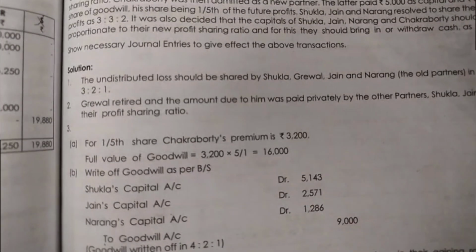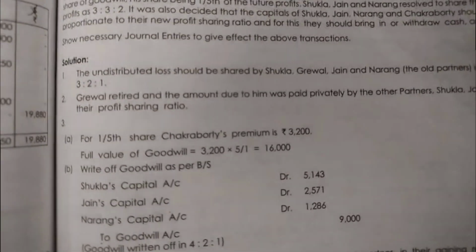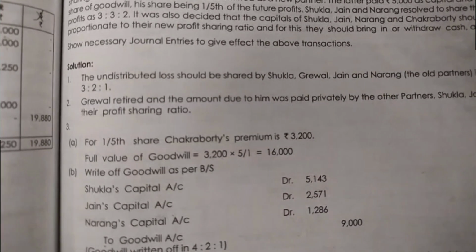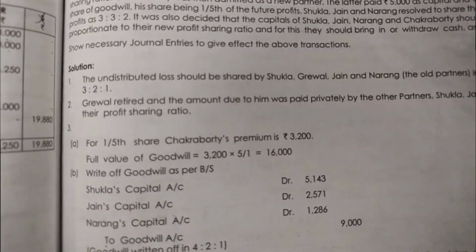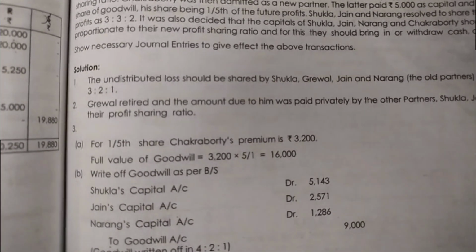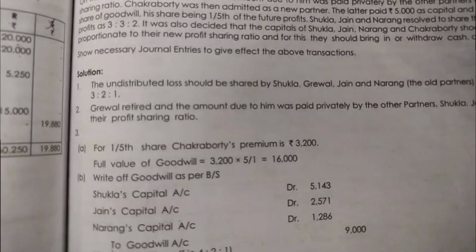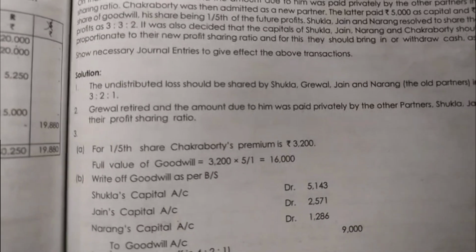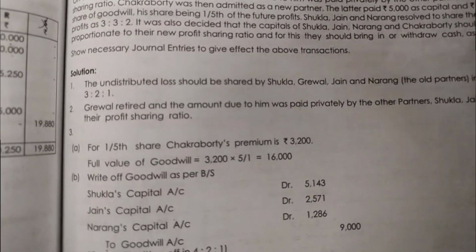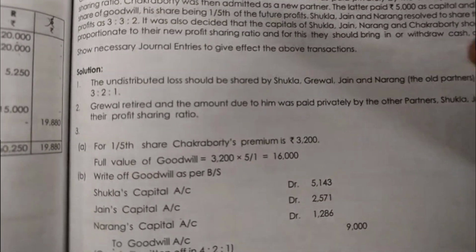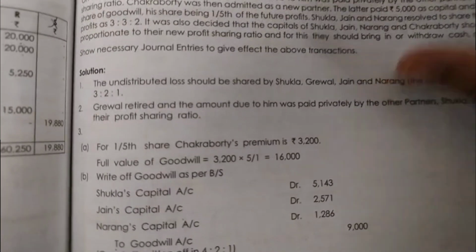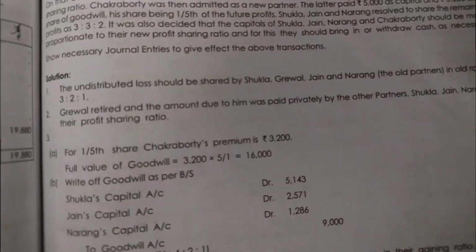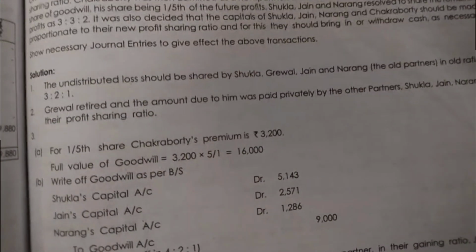That amount we would either show as an immediate payment, like crediting the bank account, or transfer into a loan account, right? But in this question they are paying it privately, so we cannot transfer the balancing figure into either of these accounts. So we cannot show Grewal's capital account here. What are we going to do?